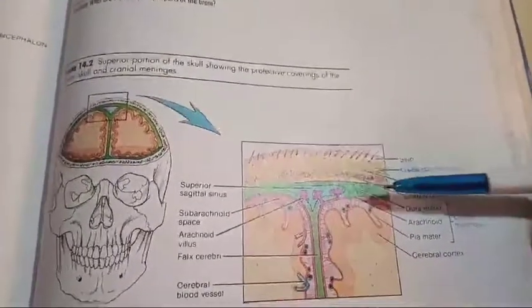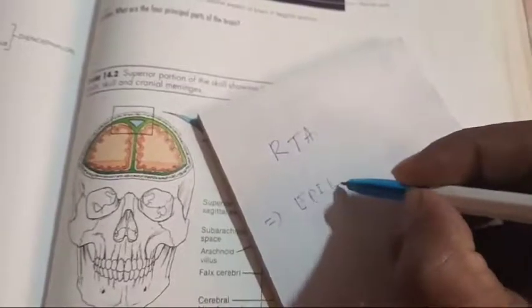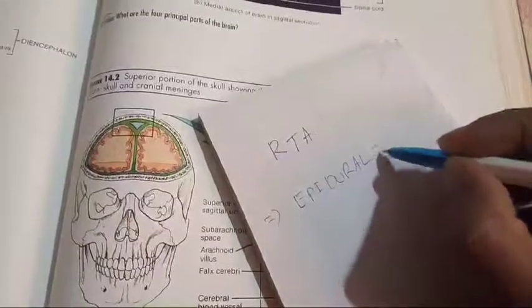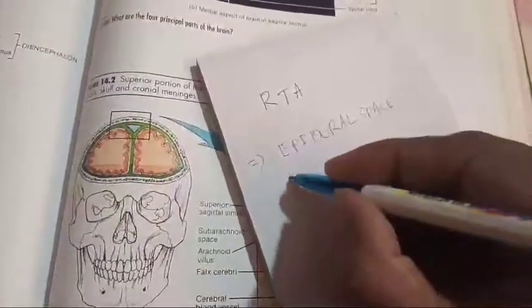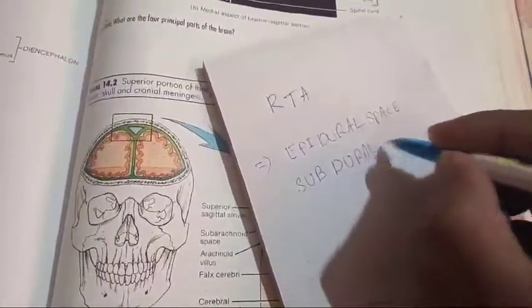Before moving further, we need to understand the different pathological conditions that occur whenever a person meets with road traffic accidents. So you need to understand what is the epidural space, and second, the subdural space.